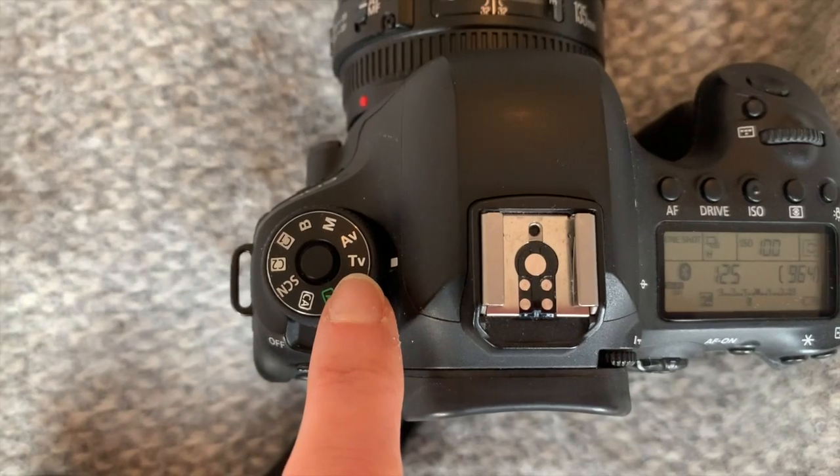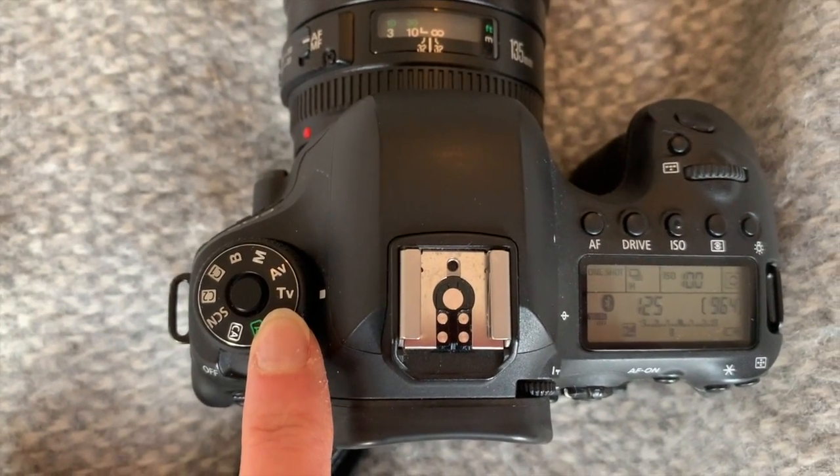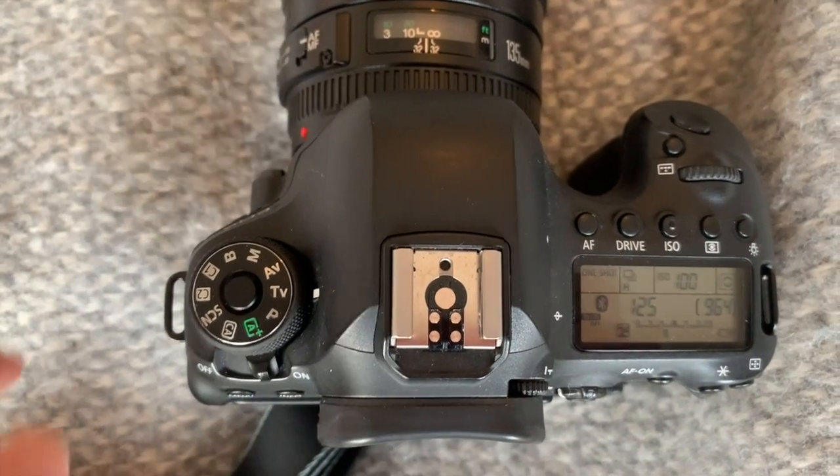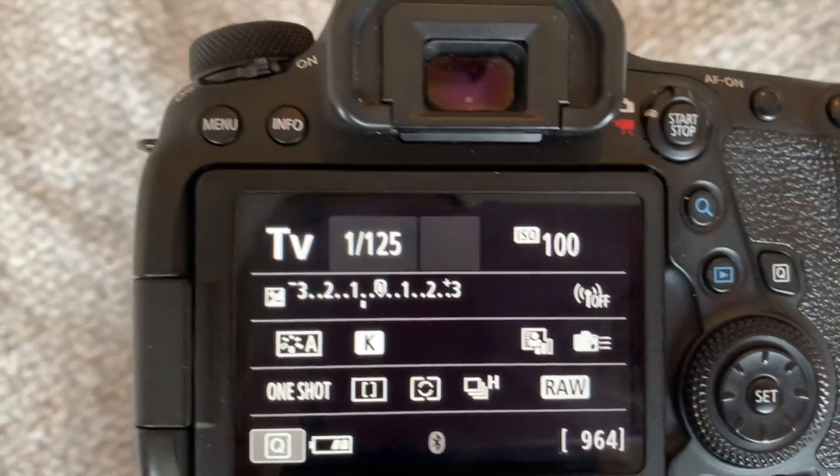So on a Canon, that's actually TV, which stands for time value, and on I think Sonys and Nikons it'll be an S, I think, for shutter. So switch to shutter speed priority. So shutter speed works a bit like this. It's basically a time thing.